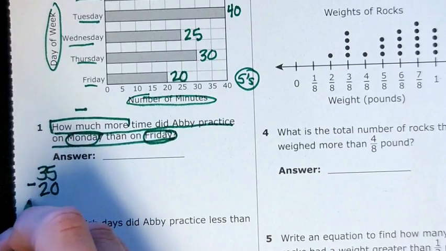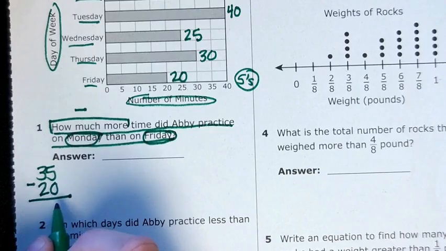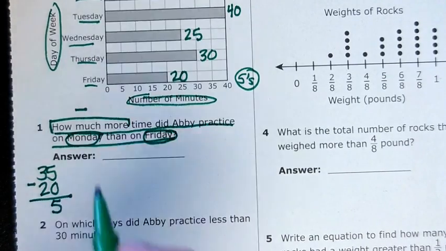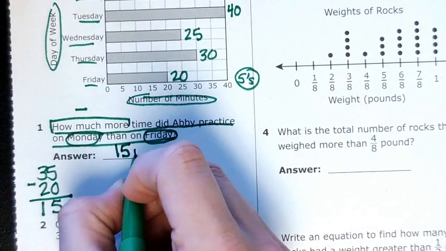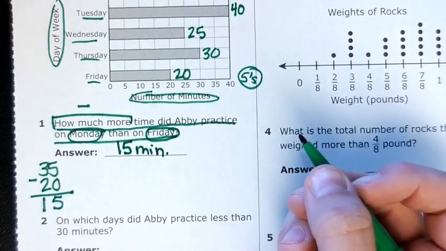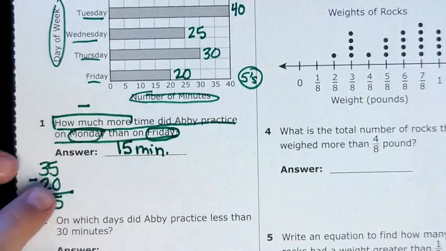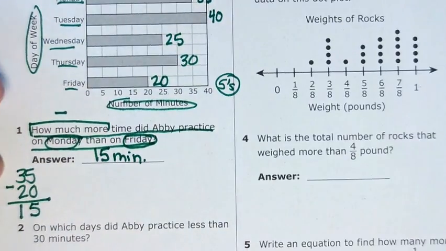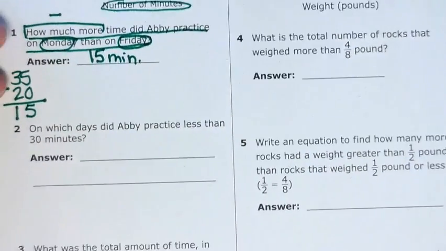I'm going to subtract the 25 minus 0, that's 5. 3 minus 2, it's 1. So she practiced 15 minutes more on Monday than on Friday. Notice I pulled this information directly from here. Okay, that was pretty easy, but I think they're probably going to get harder. Let's look at number 2.